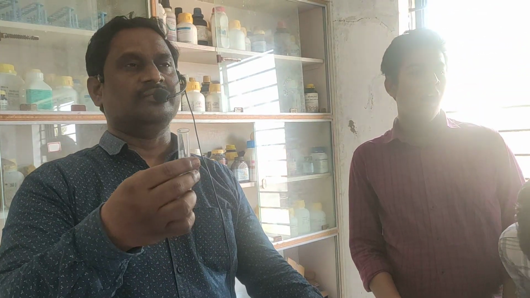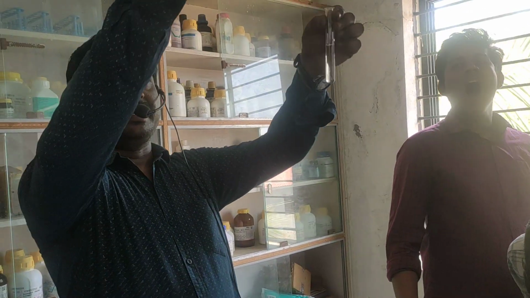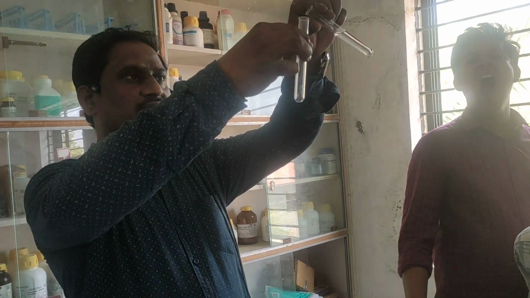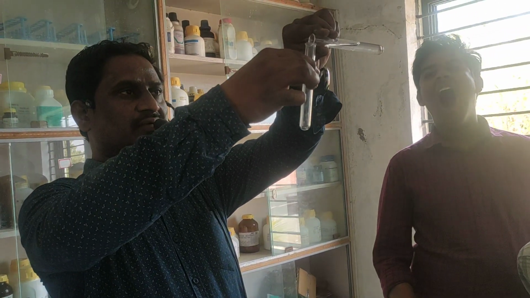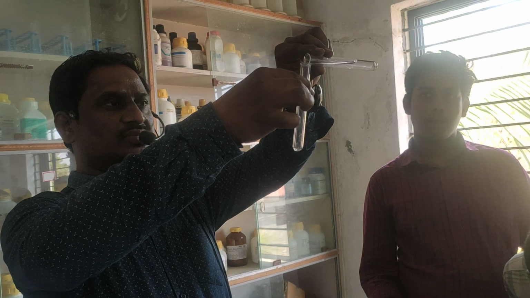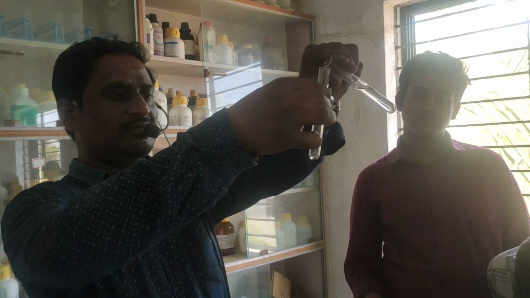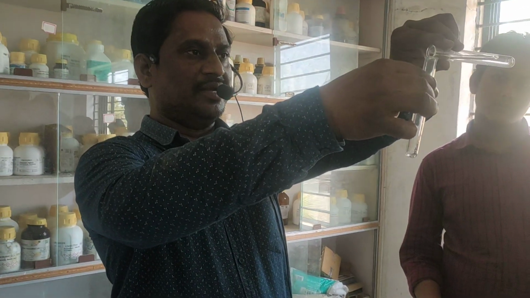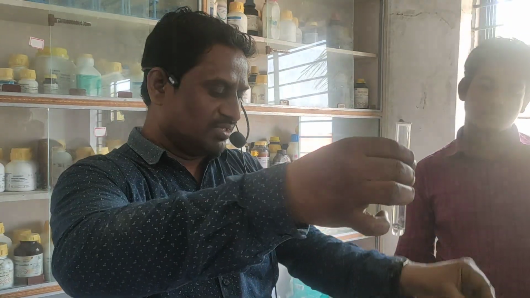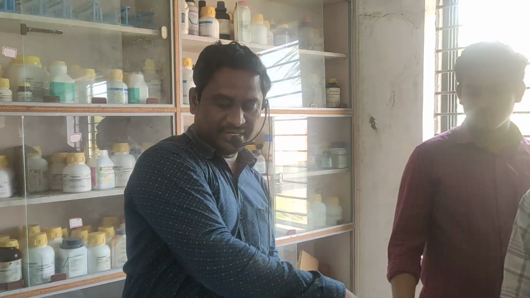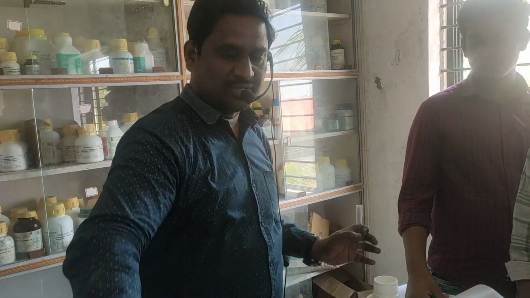Now let us perform the next test. Again I am taking a test tube and adding a little bit of the original solution. For this original solution, I have to add ammonium chloride. What should I add? Ammonium chloride. So I am adding ammonium chloride here.